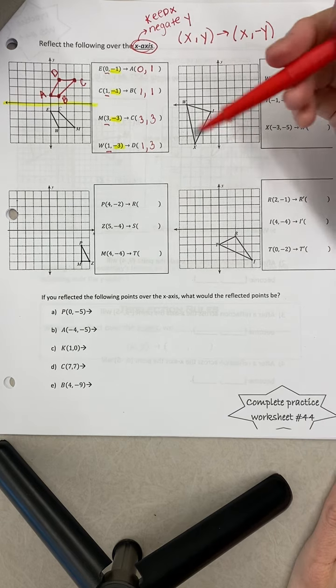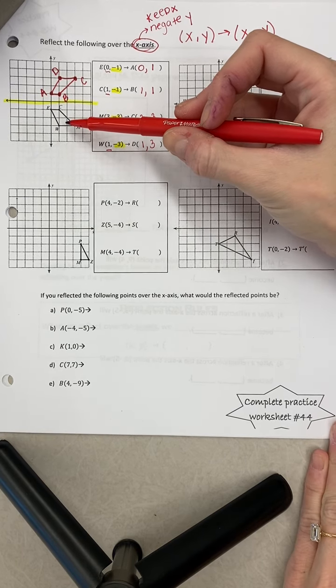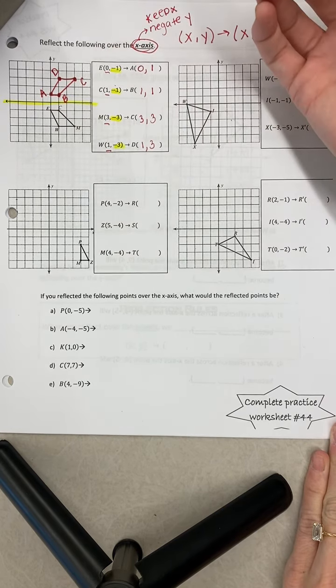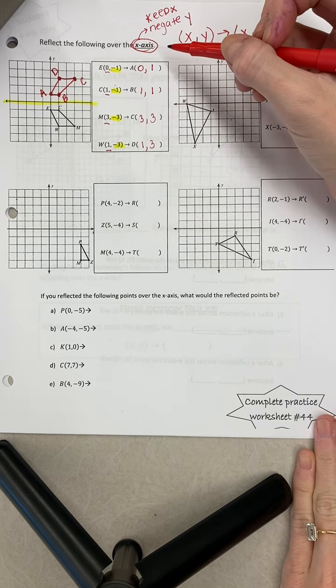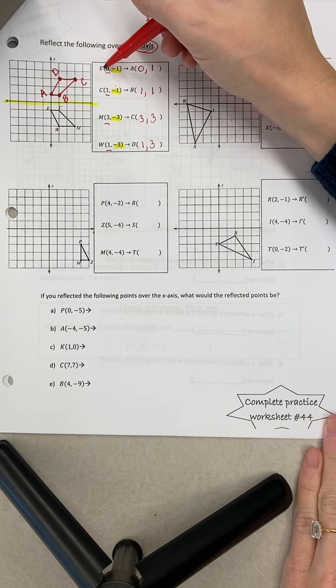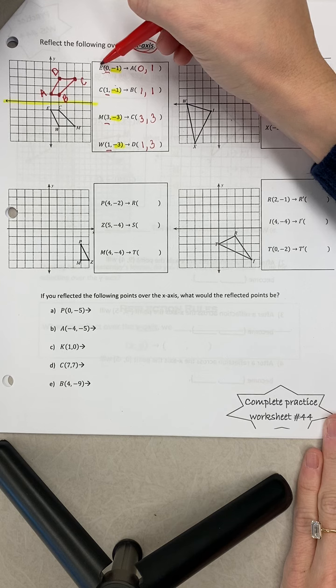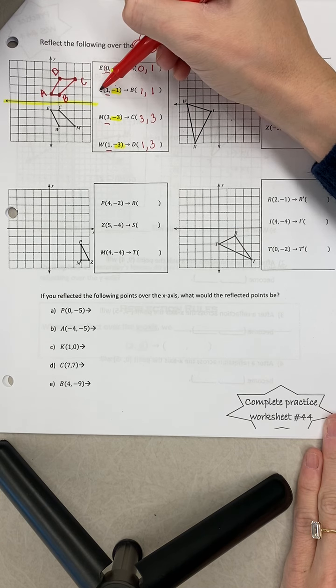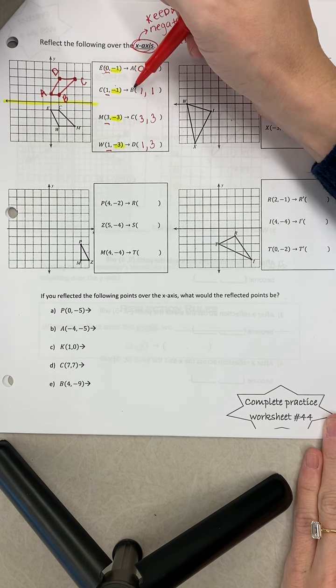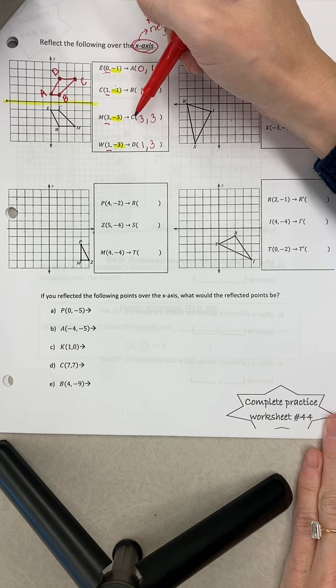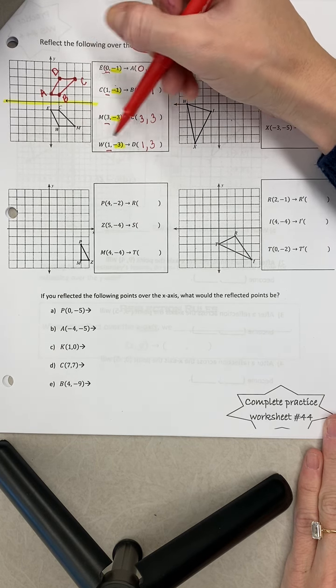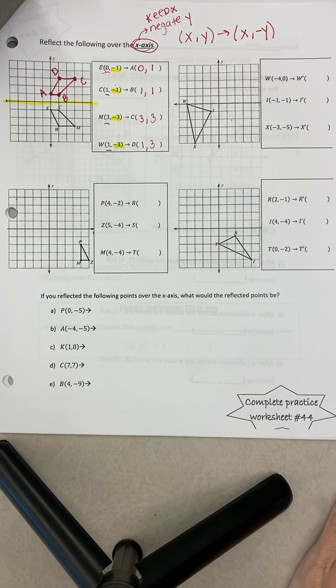So then we notice that it's the same shape, the same size, it's just reflected or flipped over. So another thing to notice is E becomes A, so that means E and A correspond. C becomes B, so C and B correspond. M becomes C, so M and C correspond. W becomes D, so W and D correspond.